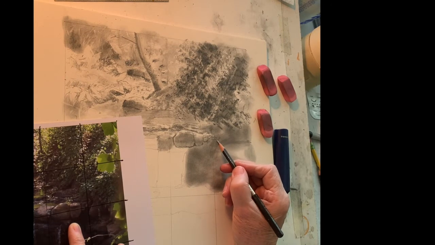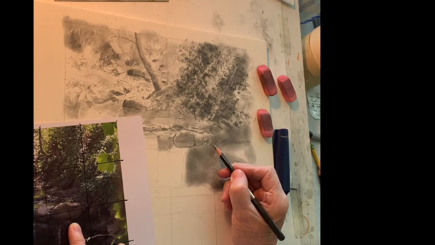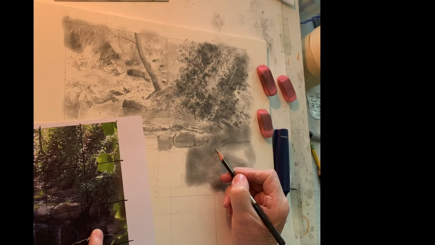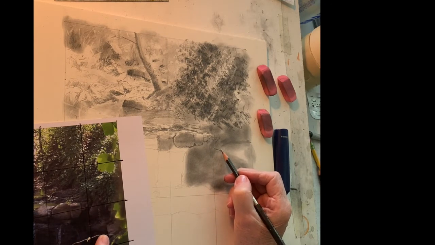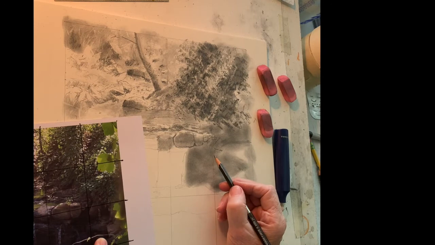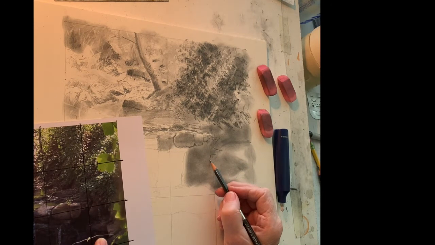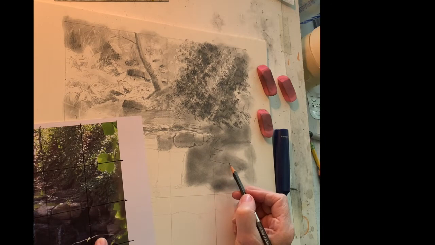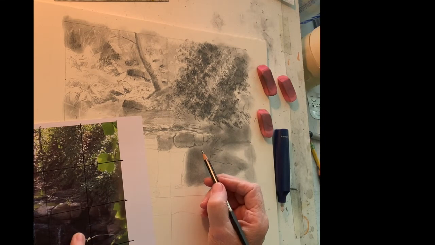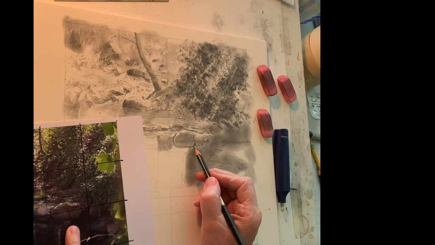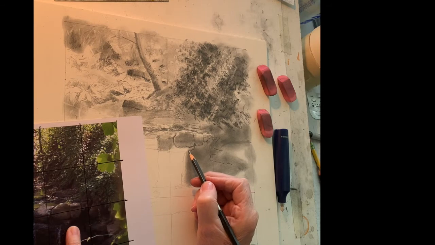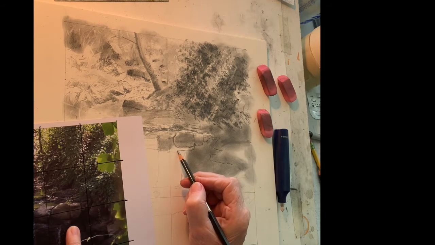There's a rock that comes down here. An edge. There's another rock right underneath here. It comes down like that, sort of a ledge in there. There's a rock right here. It goes up and gets lost up in here somewhere.